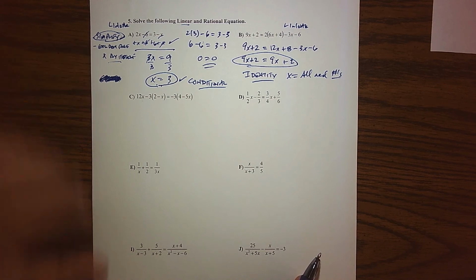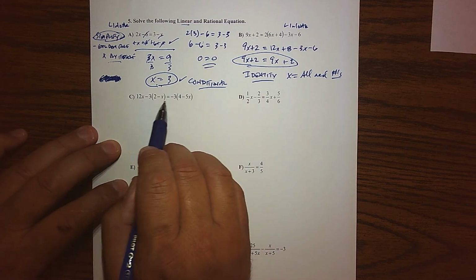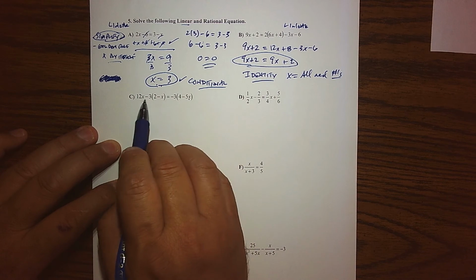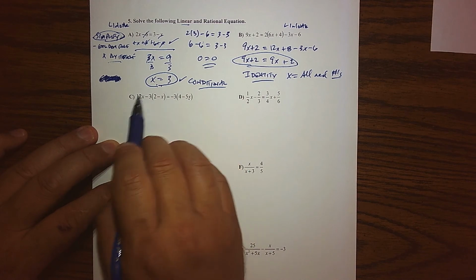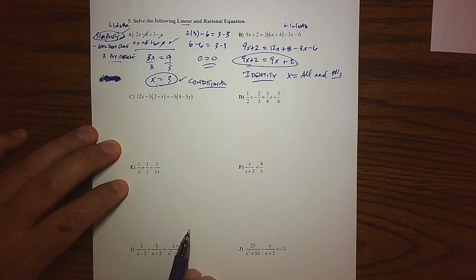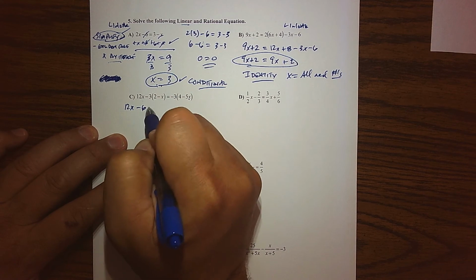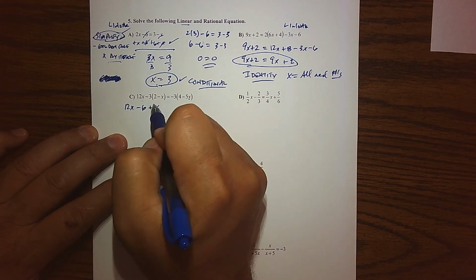Alrighty, so golden rule, letter C, same idea. If we take a look at this, I can see that the variables are to the first power and up in the numerator. So this is a linear equation. The first thing I need to do is simplify both sides as much as possible. So I'll begin by doing a distribution. Be careful with your signs.